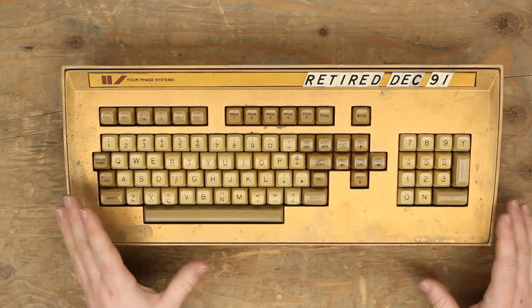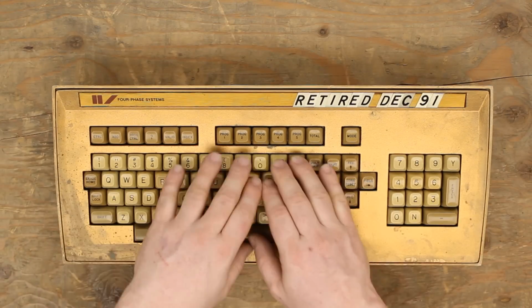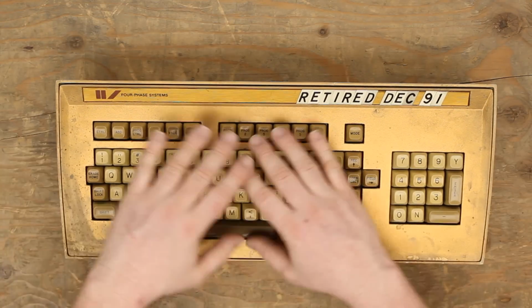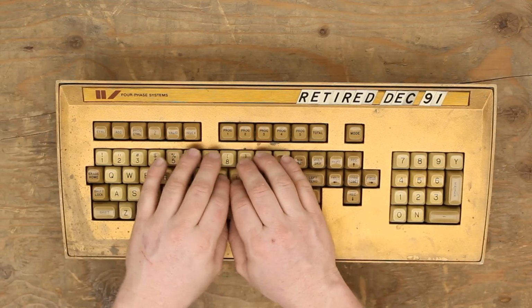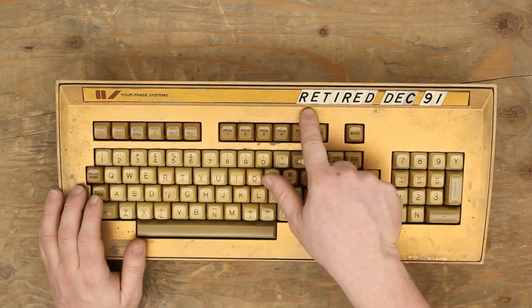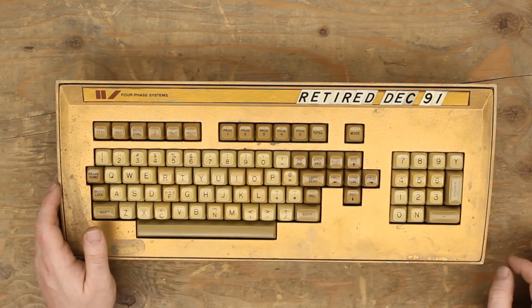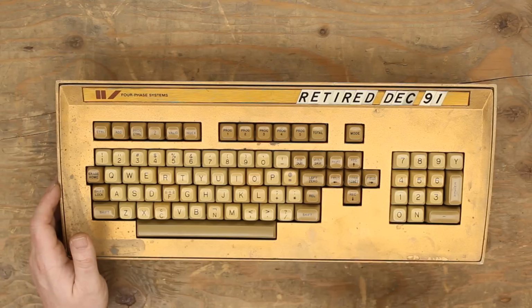Just the keyboards. This one here, kind of comedically, someone retired and they took the old 4Phase terminal keyboard, and they spray painted it gold, they spray painted the keycaps gold. Don't worry, I'll show you that one in a moment. And it even says retired December 91. Now, was that the retirement of the computer or retirement of the administrator who maintained this 4Phase system?